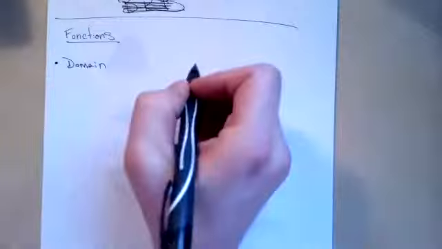So we gave formal definitions of what a function was. The specific terminology, hopefully everyone has seen in terms of the independent and dependent variable, the sets of which those variables are going to span are going to be the domain and range.